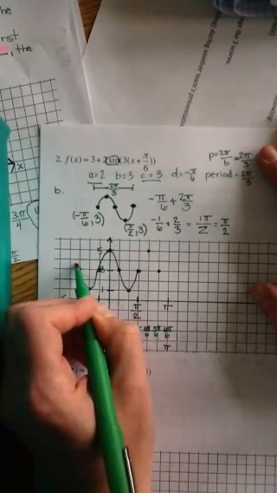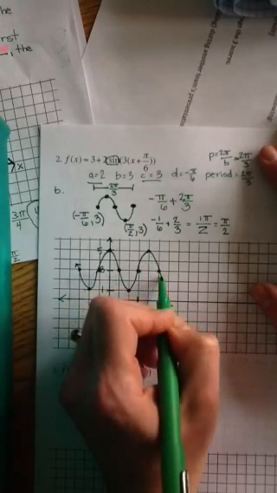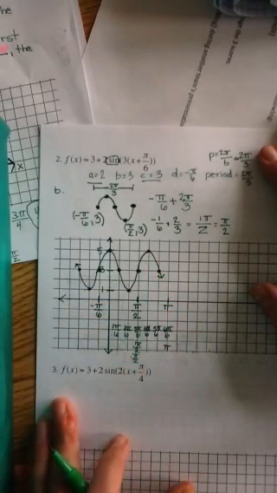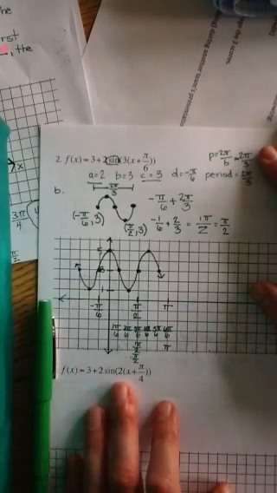We do arrows on either end. And that's it. Try problems 1 and problems 3. You can check your answers in your graphing calculator.